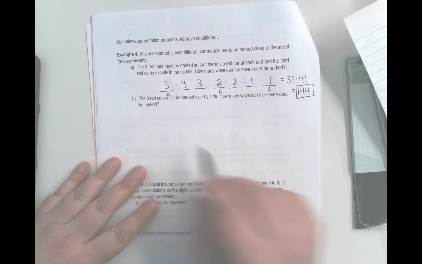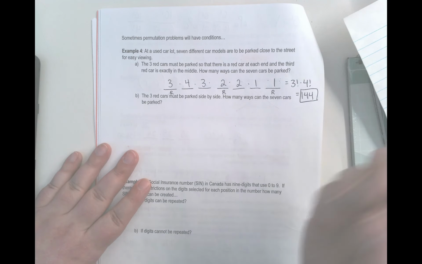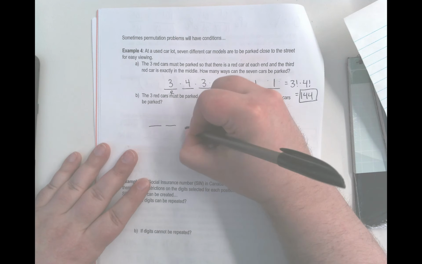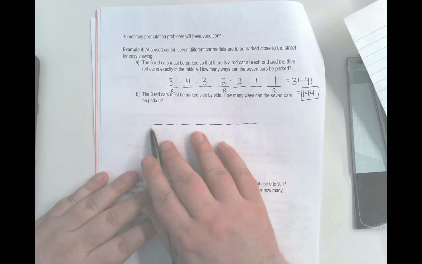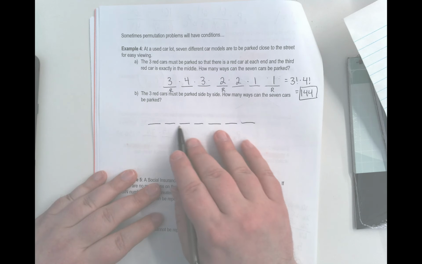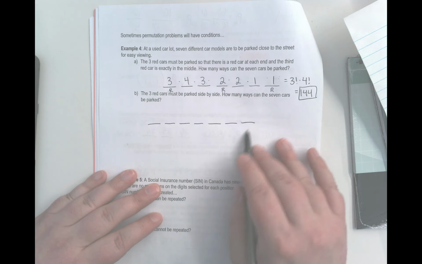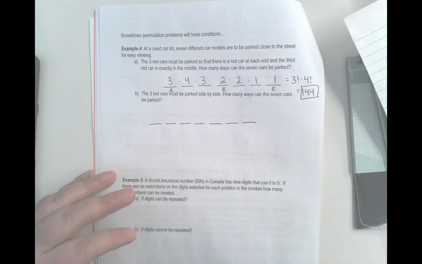Now in this one, it says the 3 red cars must be parked side by side. So how many ways can all 7 cars be parked? And this one's going to look a little bit different. But if the 3 cars are parked side by side, they can be in these first 3, in the second 3, the third 3, the fourth 3, or the fifth 3. Okay? The whole point is they have to always be parked together.